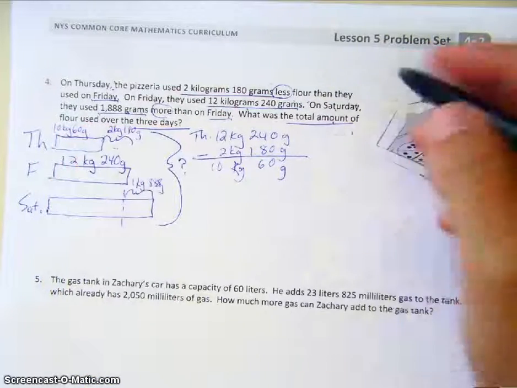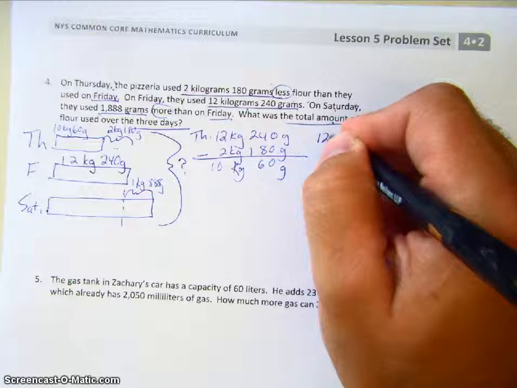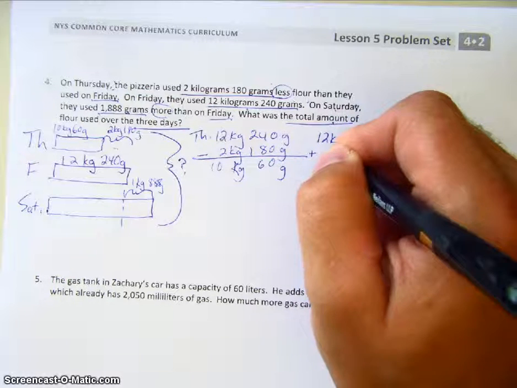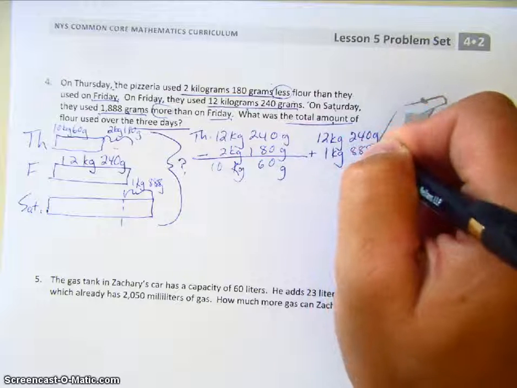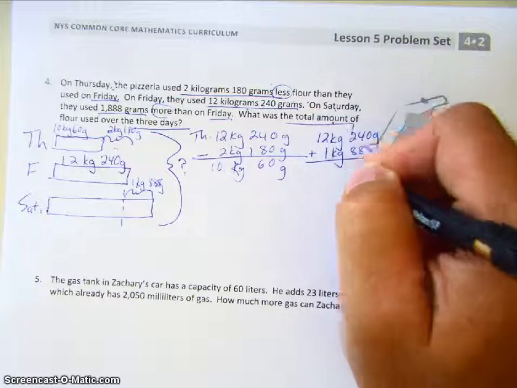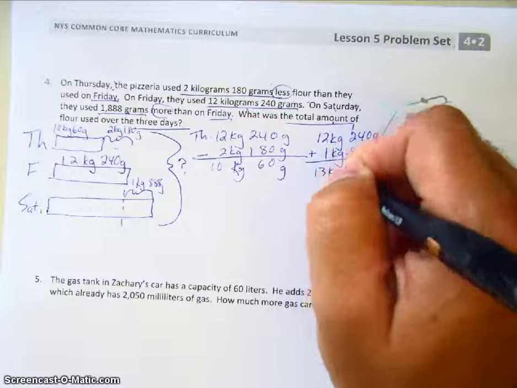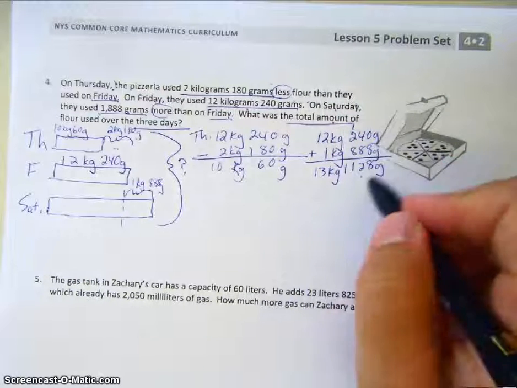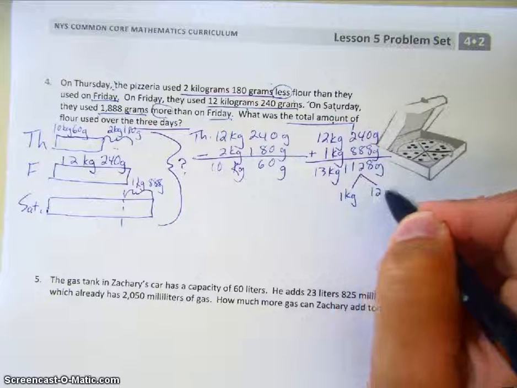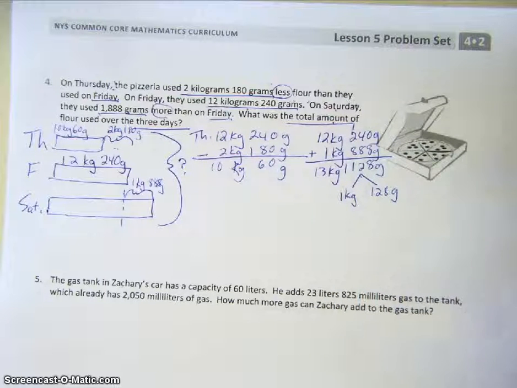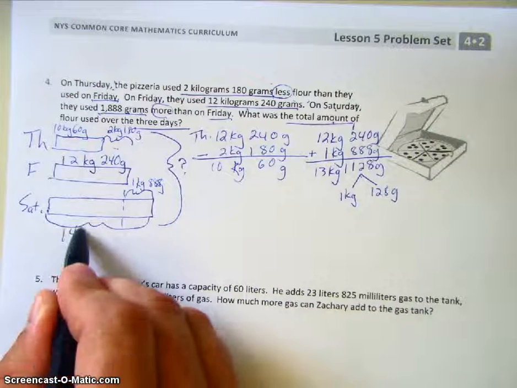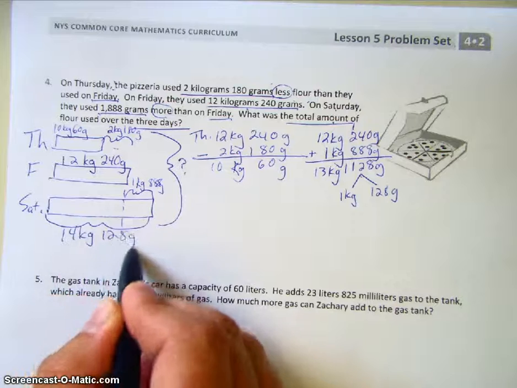Okay, now we need to solve for Saturday. So we're going to take our Friday amount, but because Saturday's more, we're going to add our 1 kilogram, 888 grams. Okay, so we go through, add these up. Okay, but if you notice we have more than 1,000 grams, so we're going to rename this into 1 kilogram, 128 grams. Okay, so now that means Saturday's total amount is 14 kilograms, 128 grams.